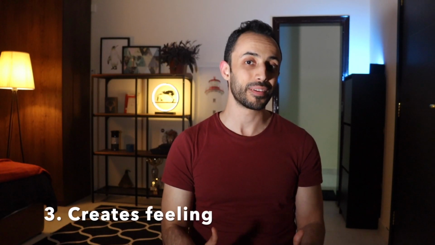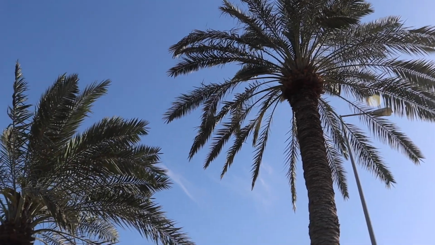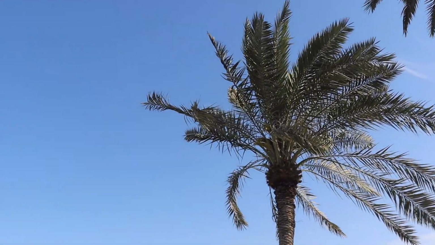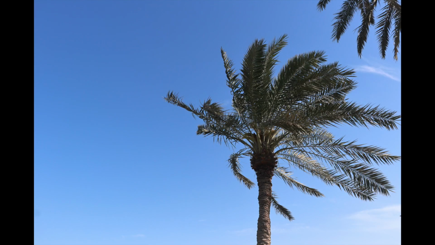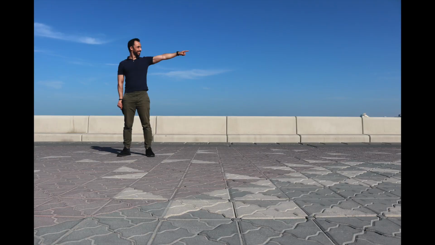It also creates a feeling for the viewer. It can be a cold feeling, warm feeling, sad, happy, depending on the picture that we take. For example, taking a picture in the middle of the desert gives the viewer a feeling of warmth, or maybe in a foggy day or snowy day gives it a cold feeling.